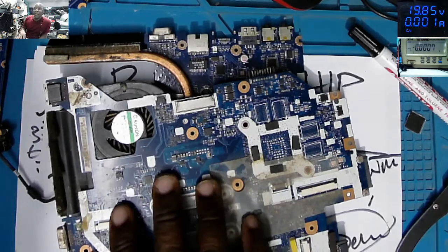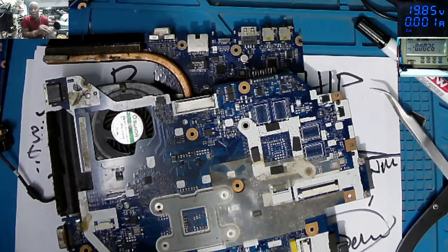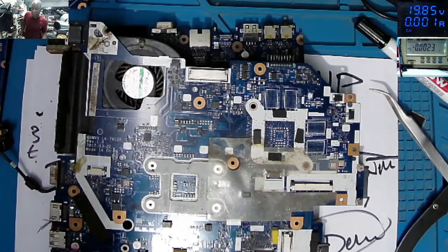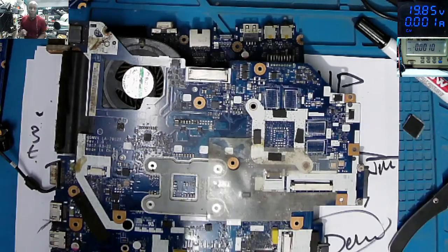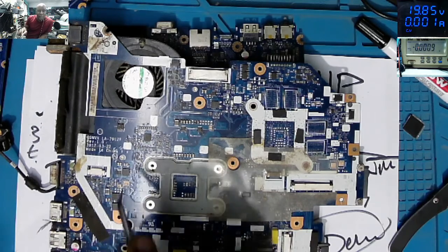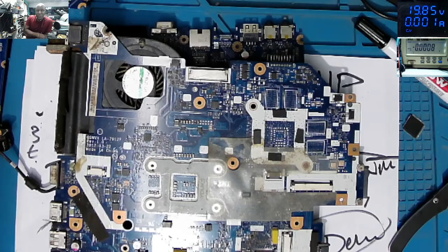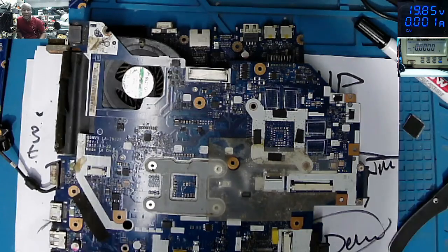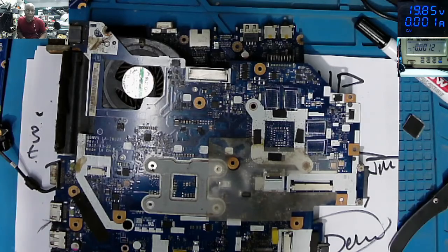So if you have 19 volts, you have 3.3 volts, you try to turn on the motherboard, it's not responding. You know, that's where the complexity of repairs starts.